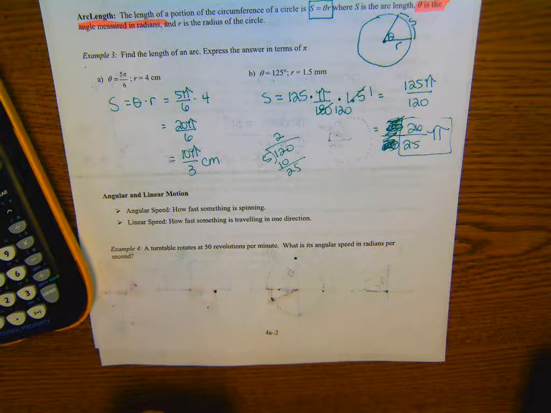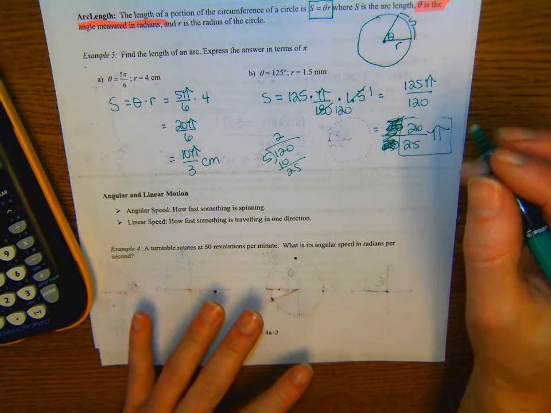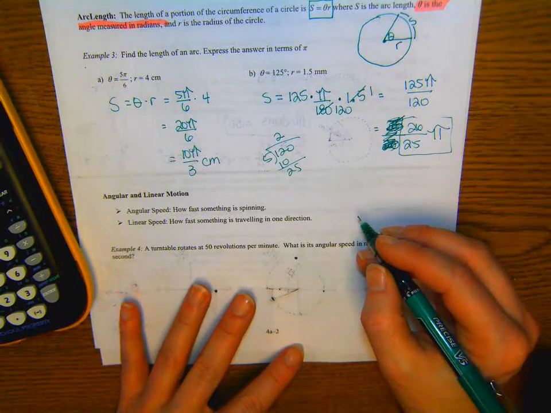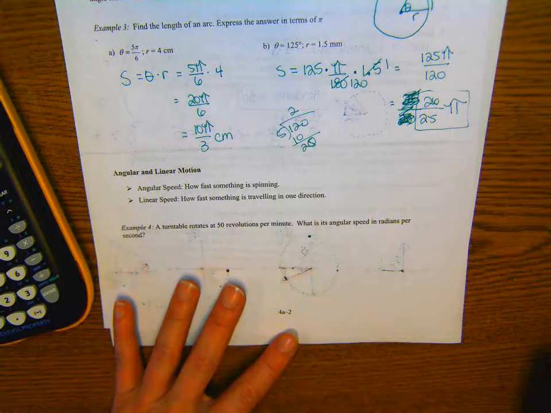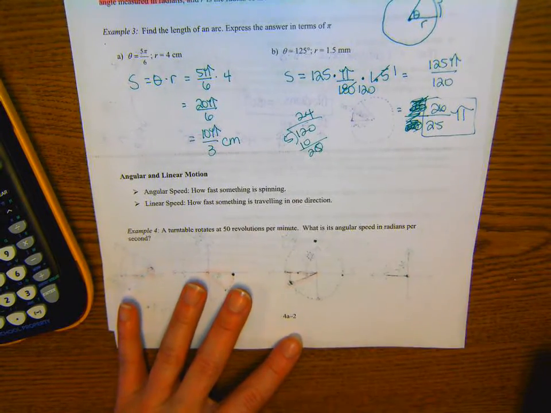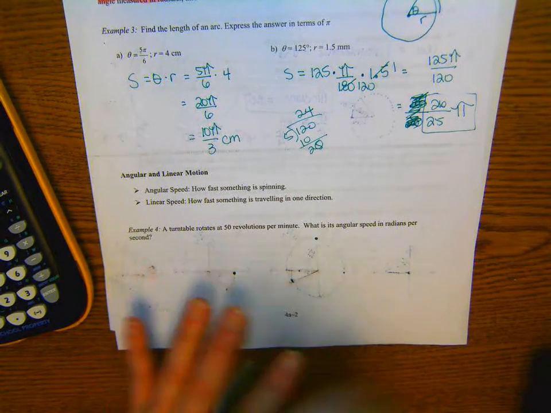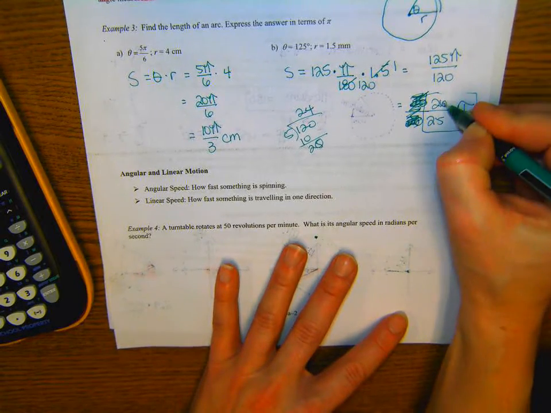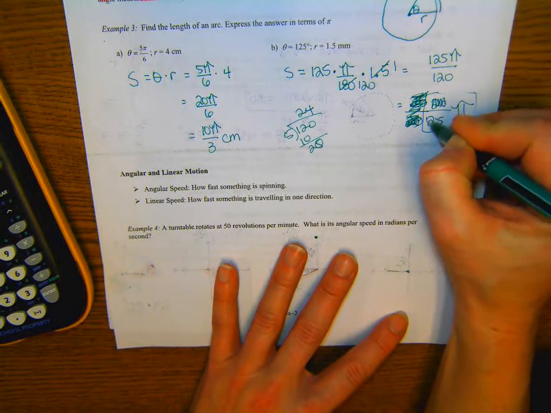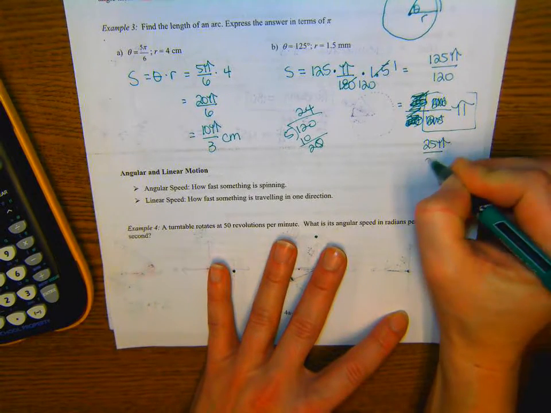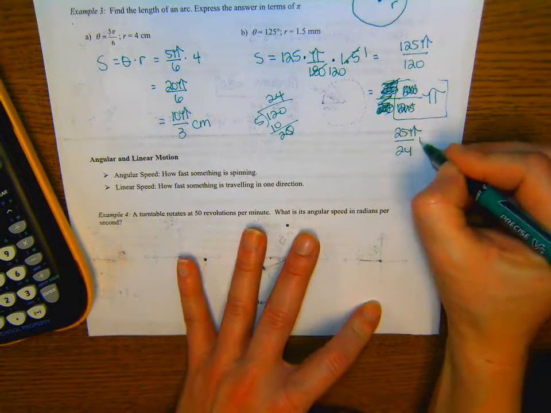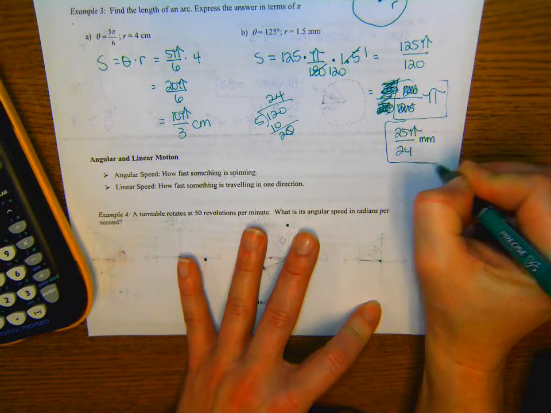What's that? 25 pi over 24. Hold on, hold our horses. There was my little borrowing mistake. Okay, so this should be 25 pi over 24. Millimeters would be the units on that.